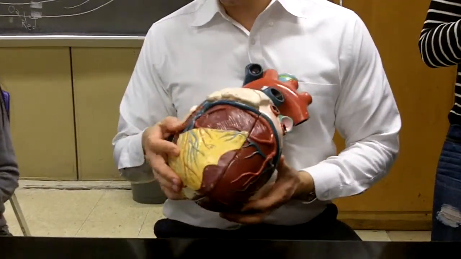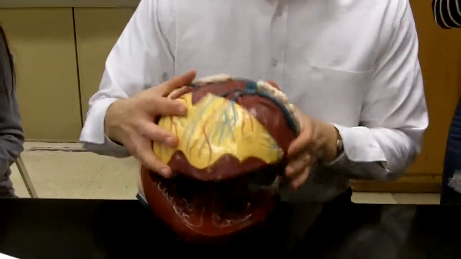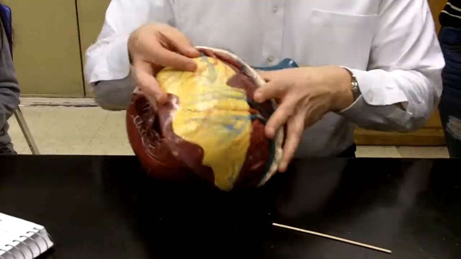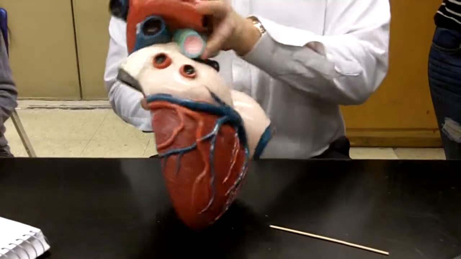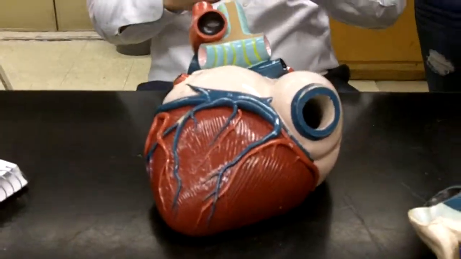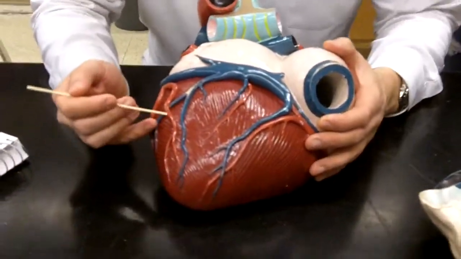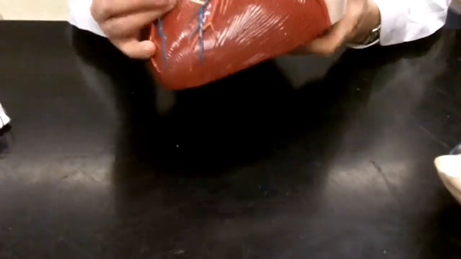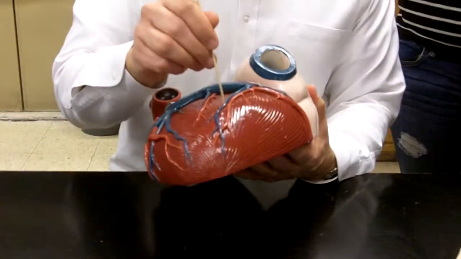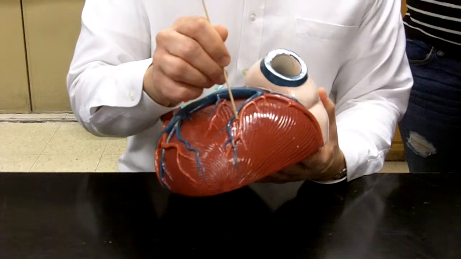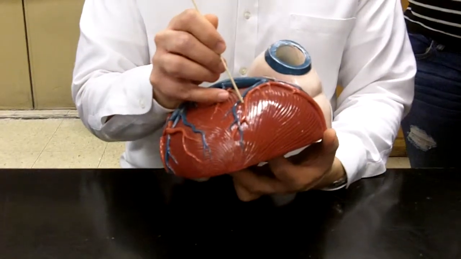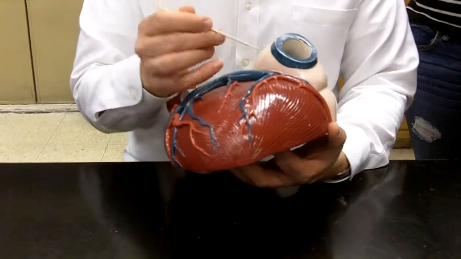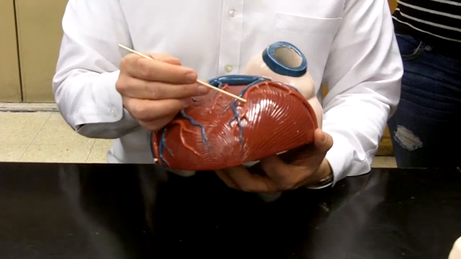So let's look at this surface. Actually, let's look at the posterior surface. It's a little easier. So let's say that we're dealing with a cell right here. This cell is going to need oxygen. Does it get it from the chambers inside itself? No. Where does it get it from? The coronary arteries.